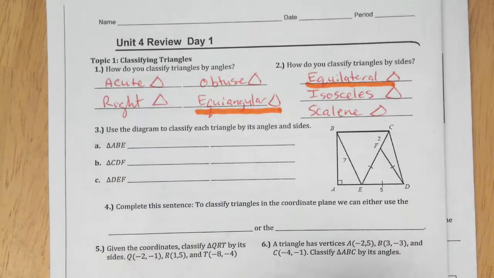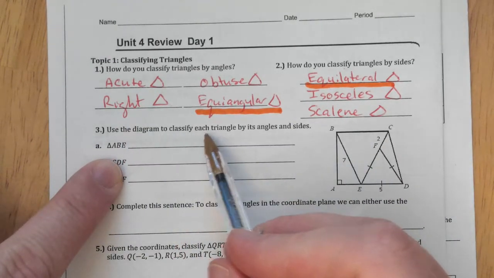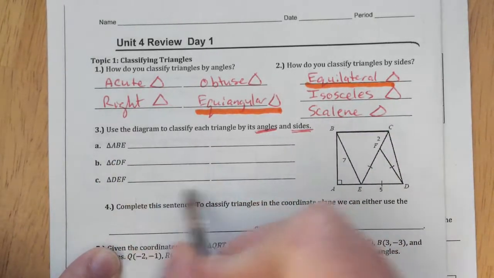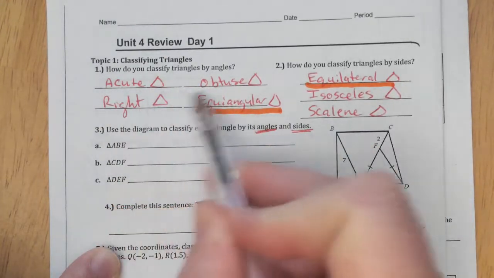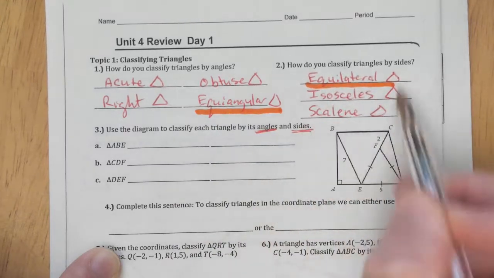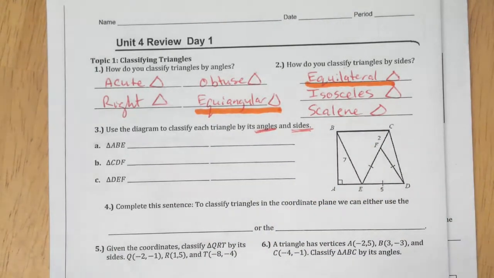Okay, so number 3. Looking at this, use a diagram to classify by the angles and then by the sides. So the first thing that we're going to be doing is classifying by the angles. That'll be the first thing. So it's going to be one of these 4 choices. And the second thing we're going to be doing is classifying by the sides. It's going to be one of these 3 choices. So you just have to keep that in mind.